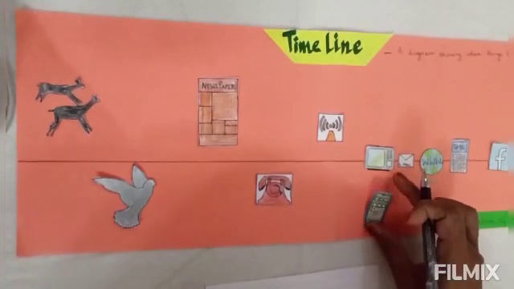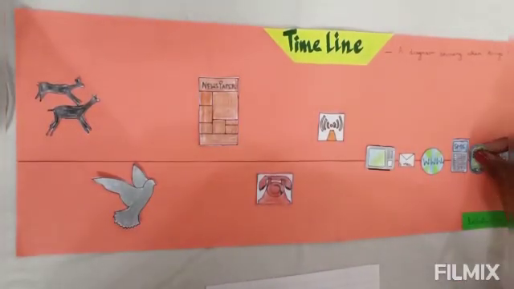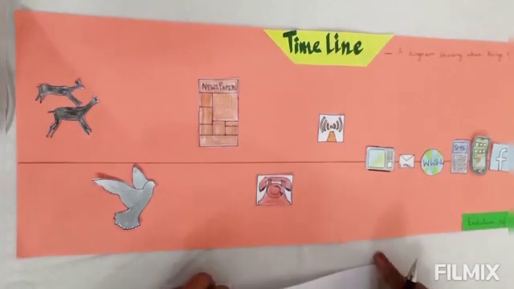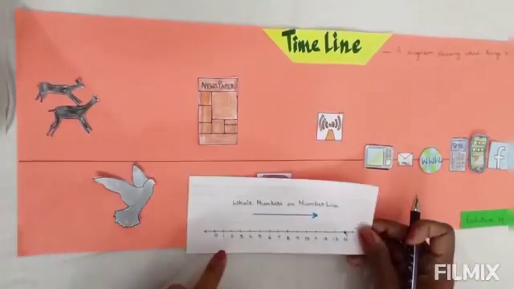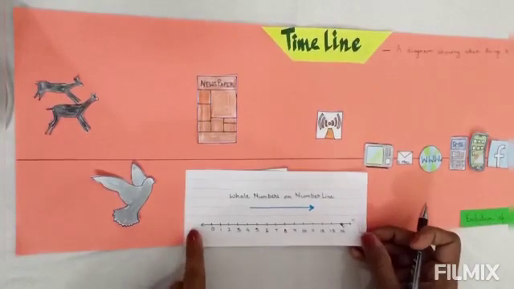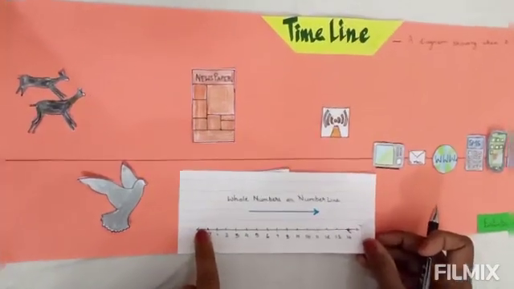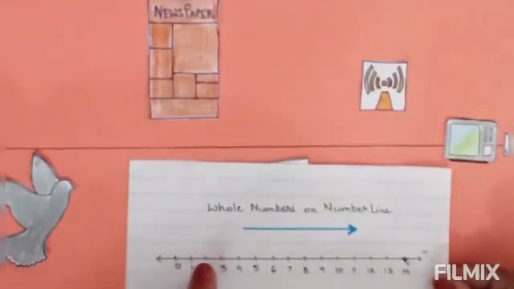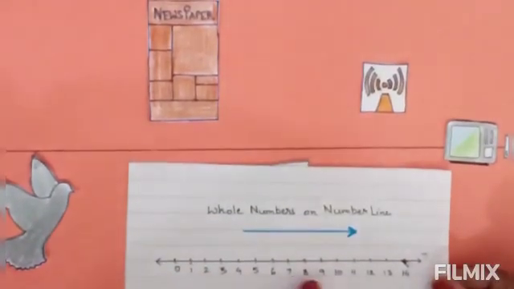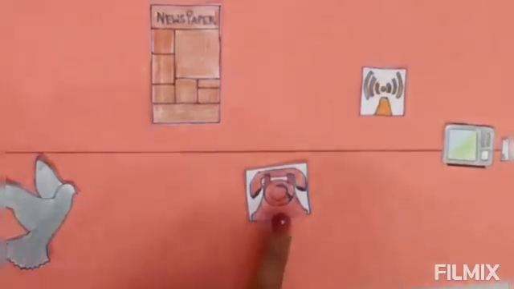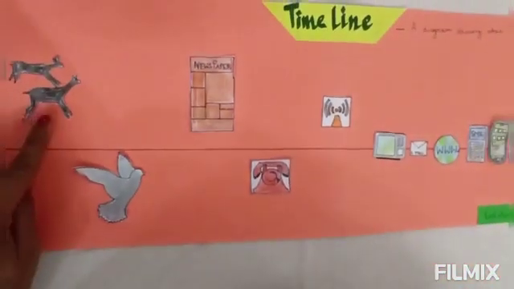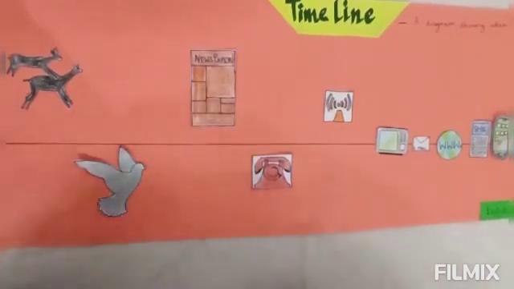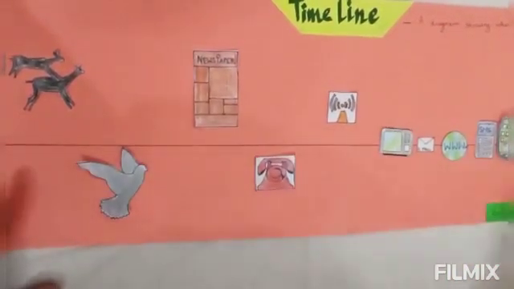So first of all, let us quickly see how to make this timeline. Timeline is a diagram. So it is just like a number line, as you know. This is a number line in which the numbers are starting from left onwards. It is increasing, and this number line has numbers with equal distance. But here, timeline has the events or the happenings or the developments in different years that we are going to specify. So let us write it down.